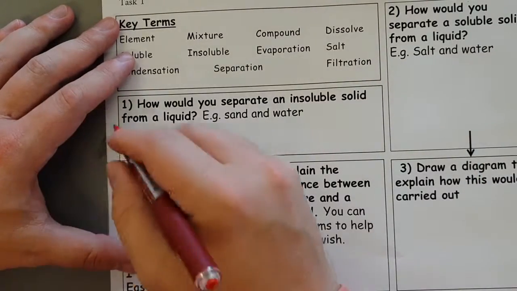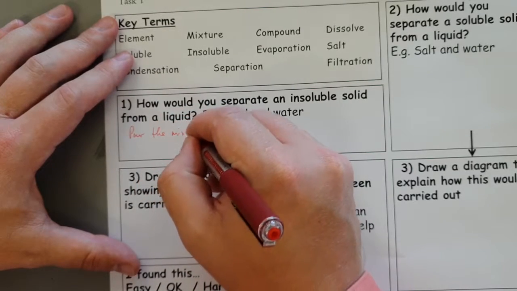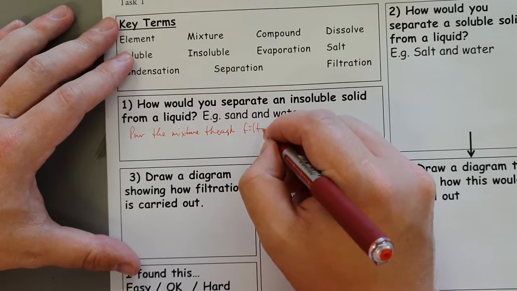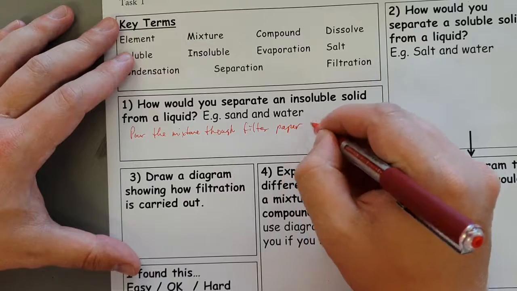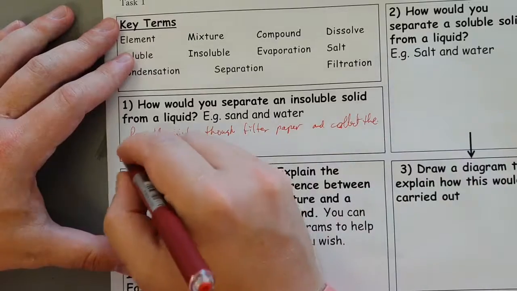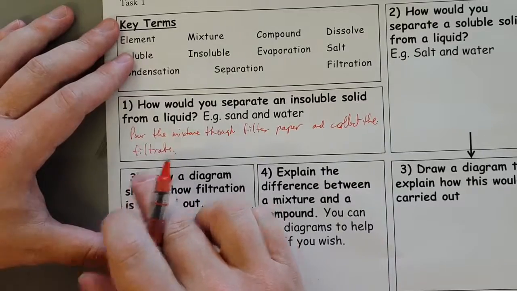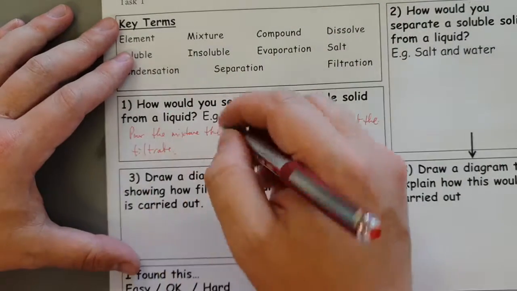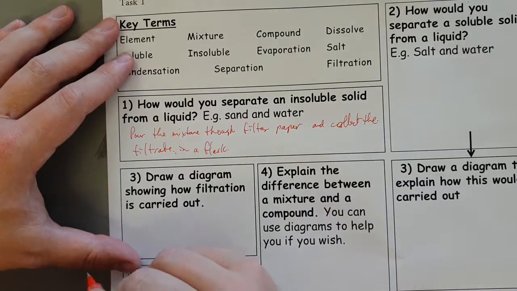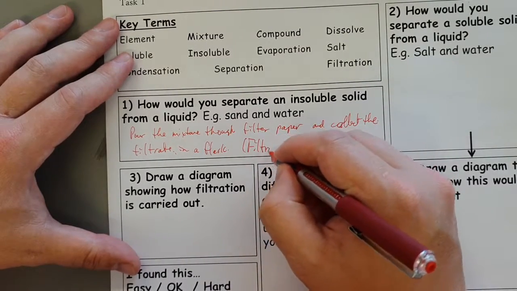Well, what you need to do is pour the mixture through filter paper and collect the filtrate. The word filtrate just means the liquid that has been filtered, in a flask. Normally we use a conical flask. This is the process of filtration.